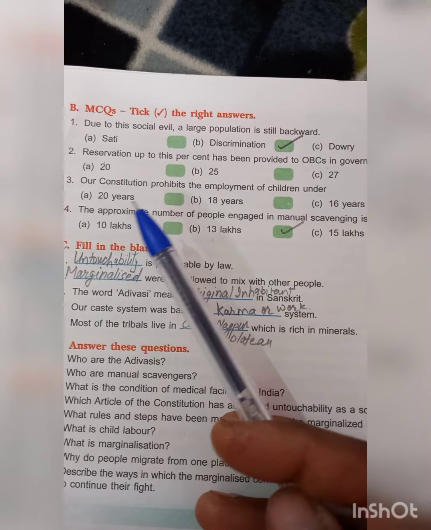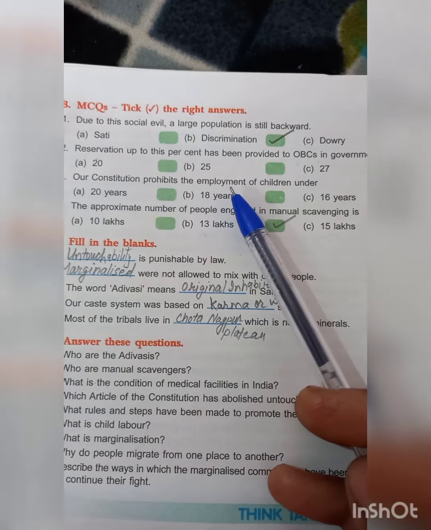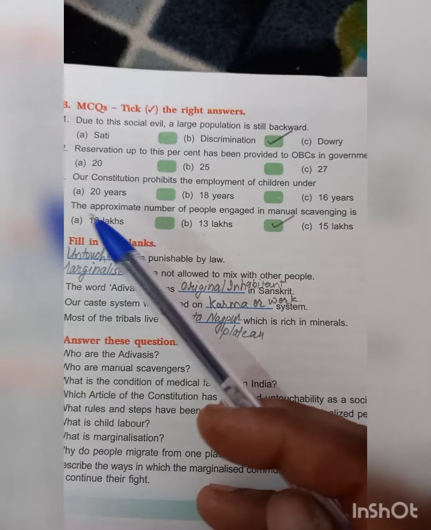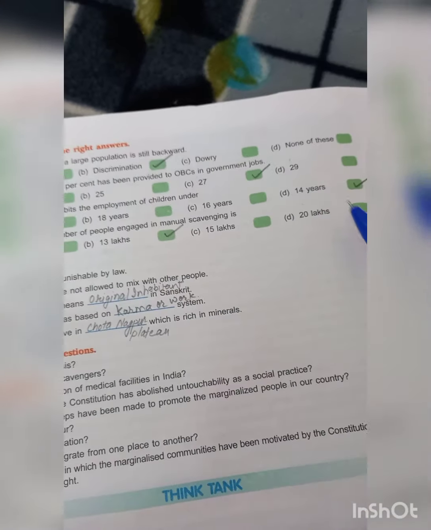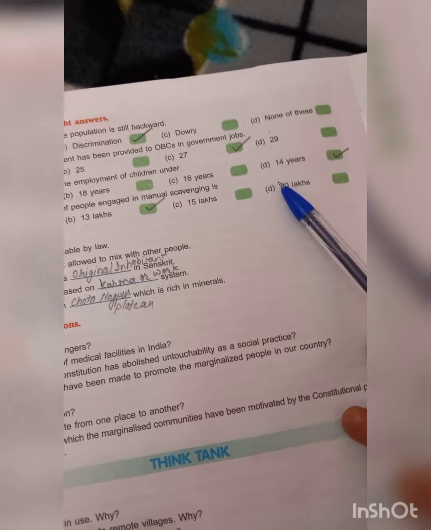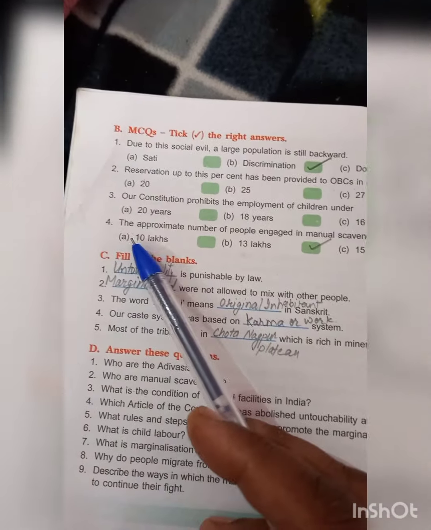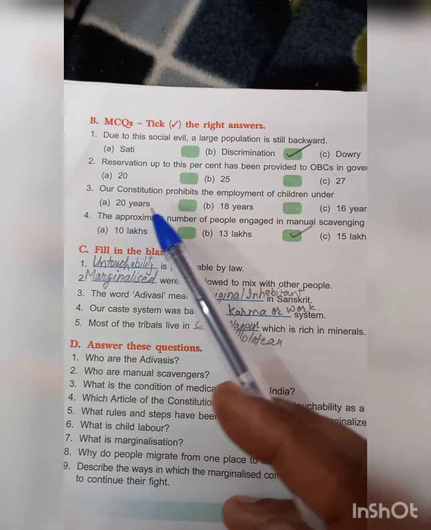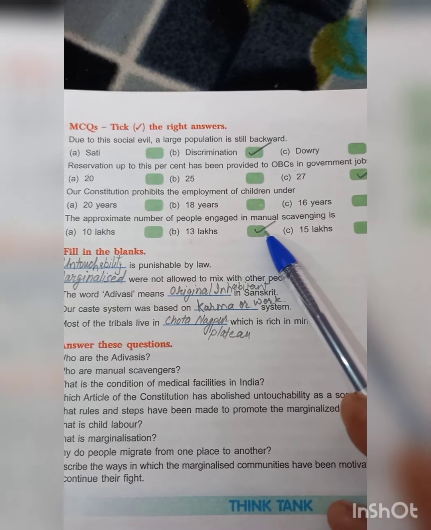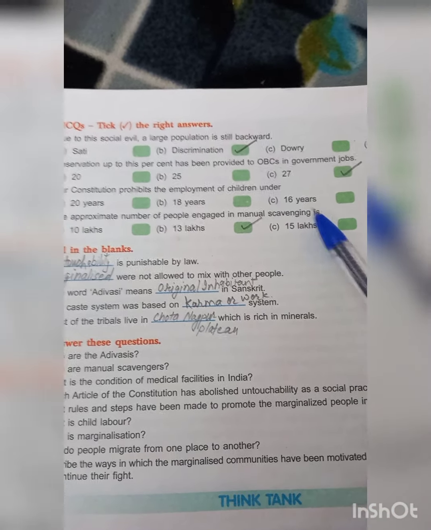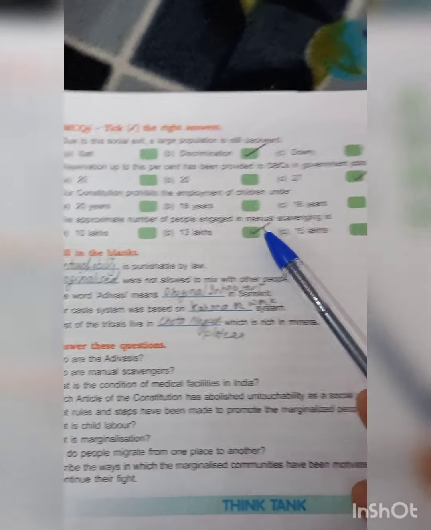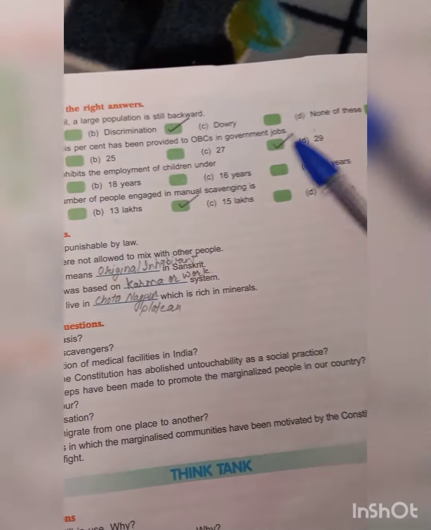Third is: our constitution prohibited the employment of children under the age of 20, 18, 16, or 14. The correct answer is 14. Fourth, the approximate number of people engaged in manual scavenging is 10 lakh, 13 lakh, 15 lakh, or 20 lakh. The correct answer is 13 lakh.